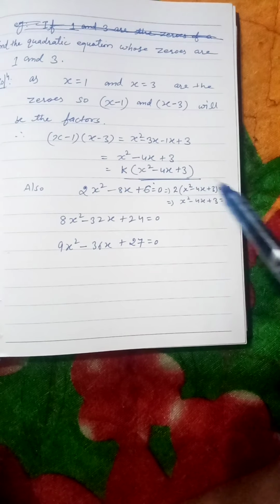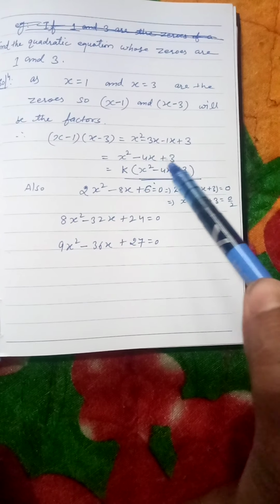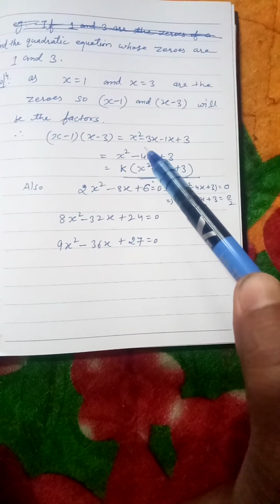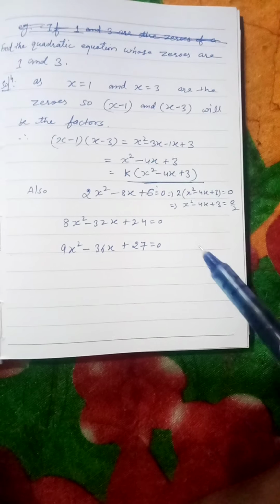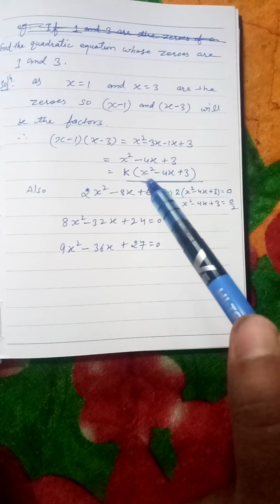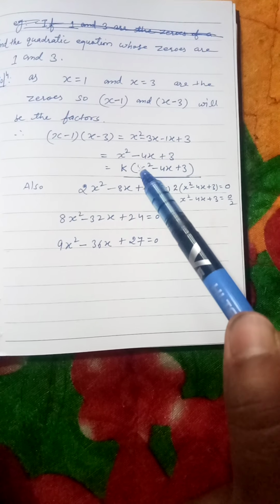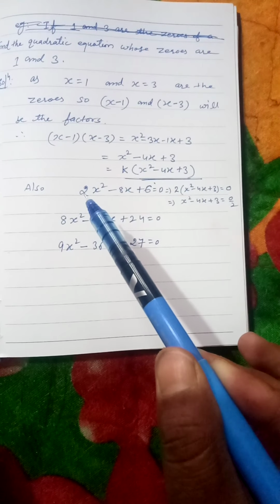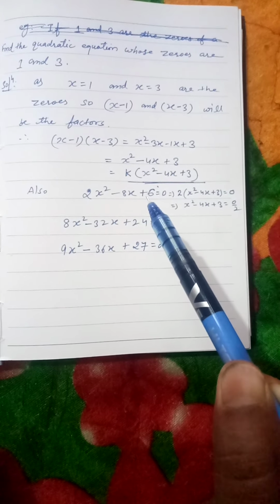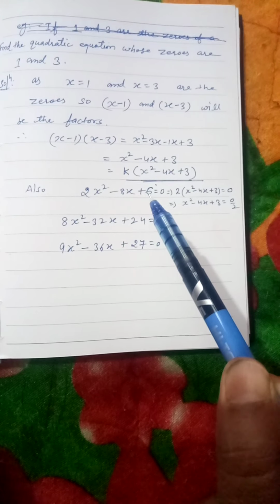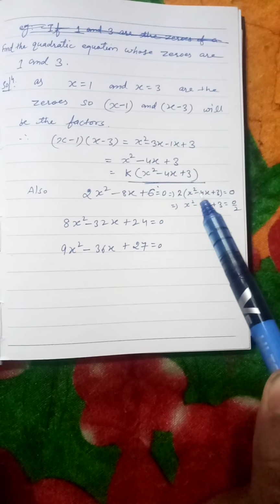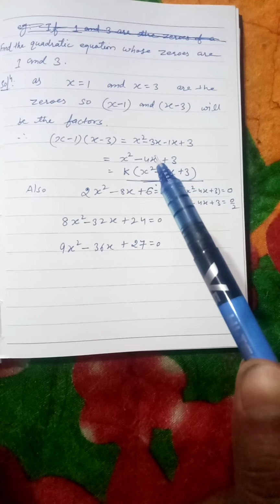Now the question is, is this the only equation whose zeros are 1 and 3? No, because if you multiply this equation with any constant, for example 2, I will get 2x square minus 8x plus 6, and if you solve this equation, you will get the same zeros.